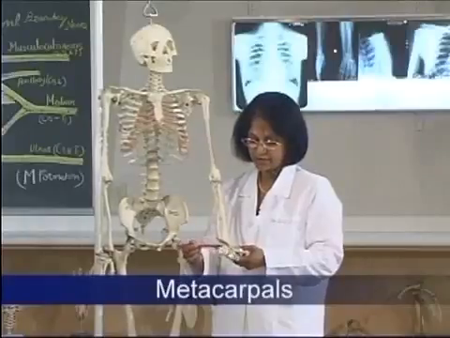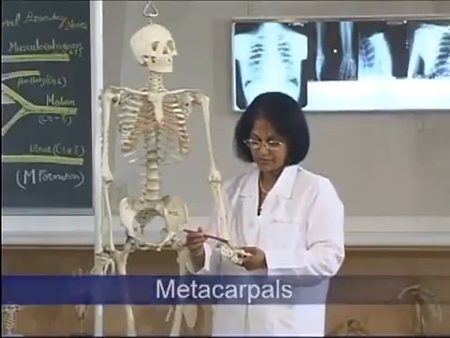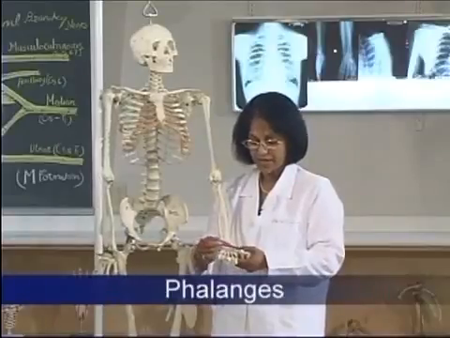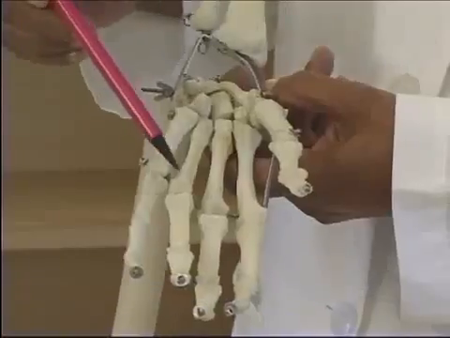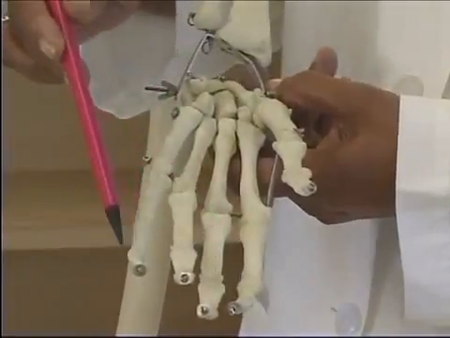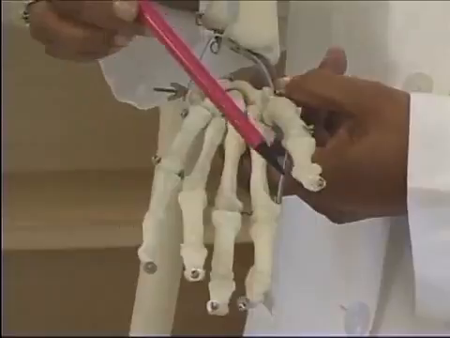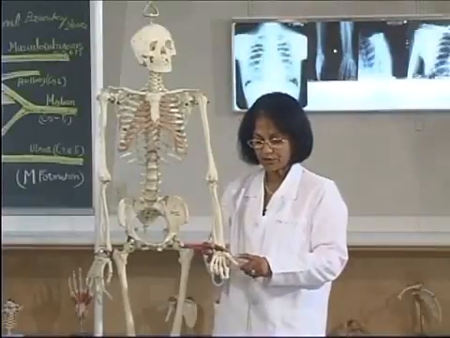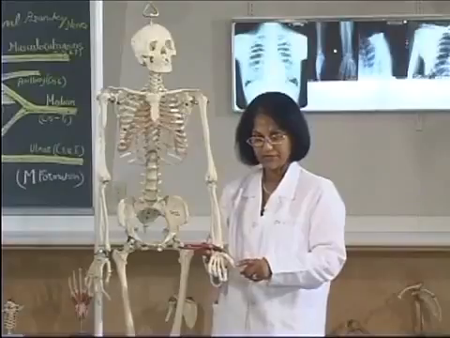Metacarpals are 5 in number. The phalanges form the fingers and the thumb. In the fingers, there are 3 sets of phalanges, 4 proximal, 4 middle, and 4 distal. In the case of the thumb, there are only 2: a proximal phalanx and a distal phalanx.